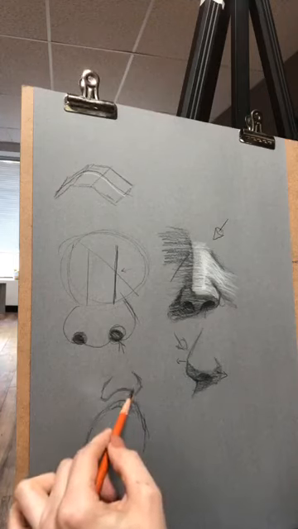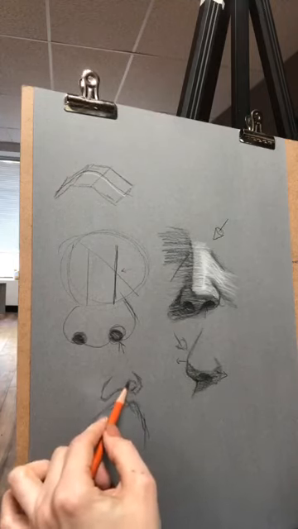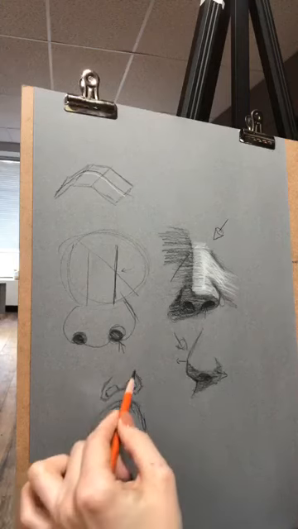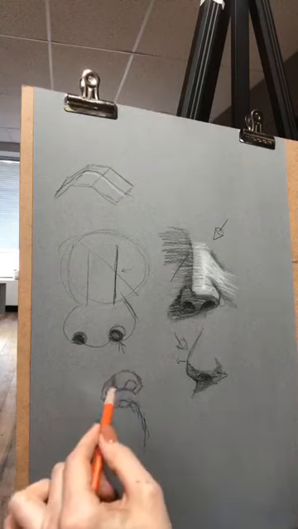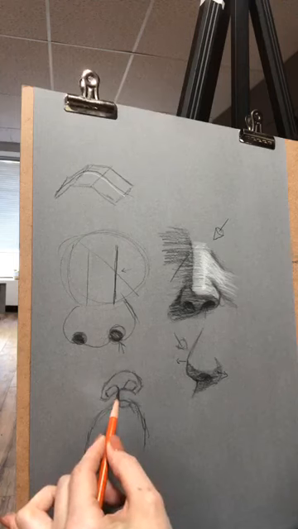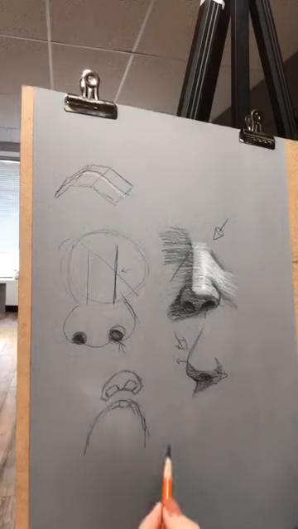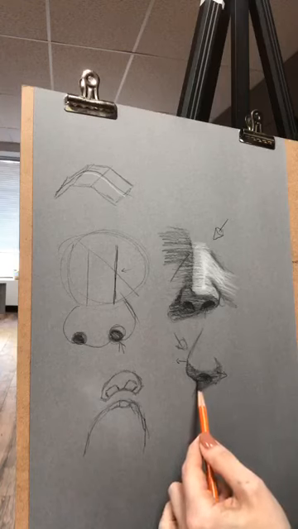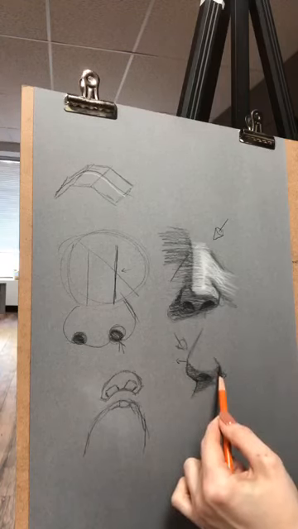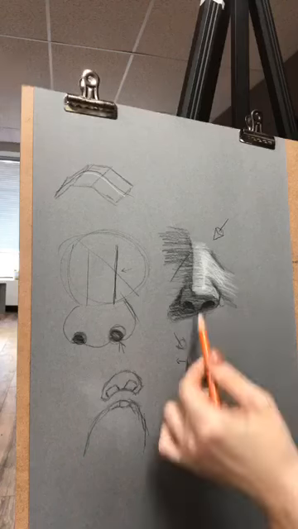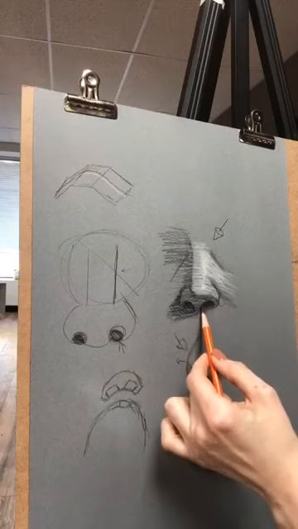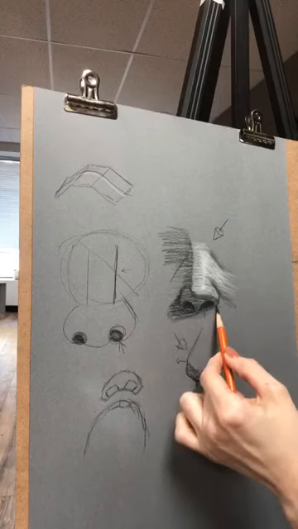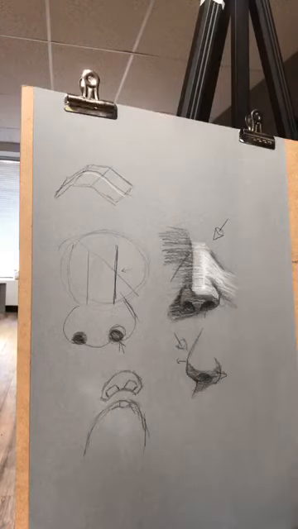The wings of the nose sit back here. The nostrils come out from there. And then the tip of the nose is forward. So the septum is further forward than the wings of the nostril. So keep that in mind when you're drawing a nose, both from the side, that the wings of the nostril need to be back, and from your front view. Just keep in mind that this section is physically closer to you than this section when you're shading.